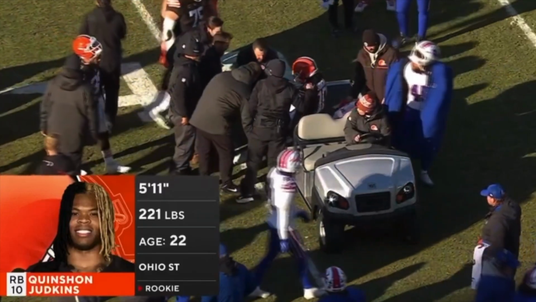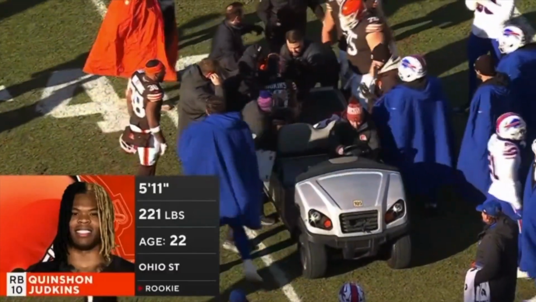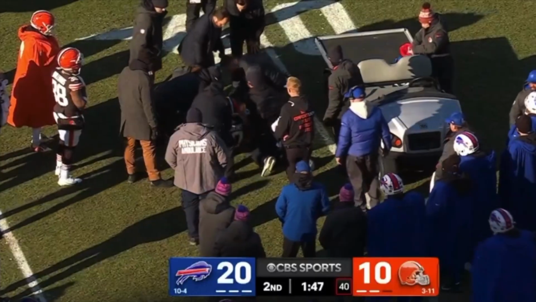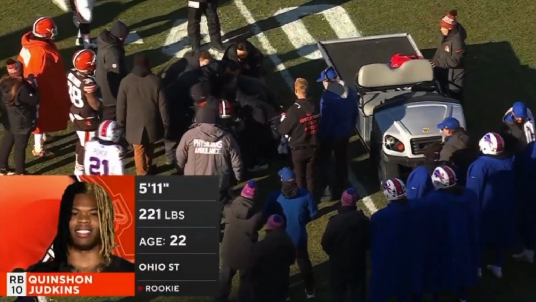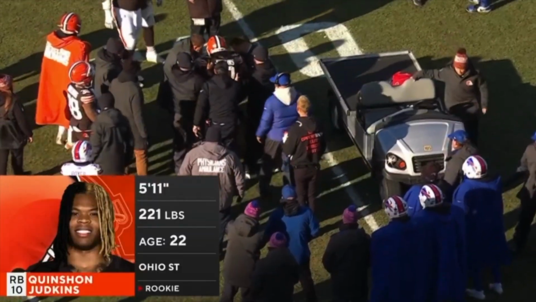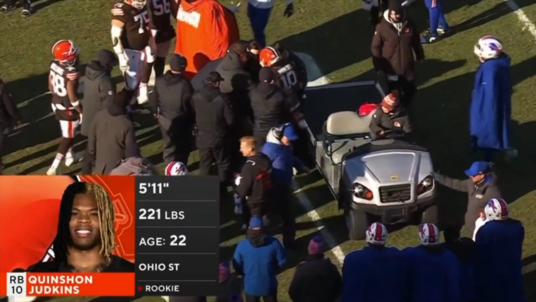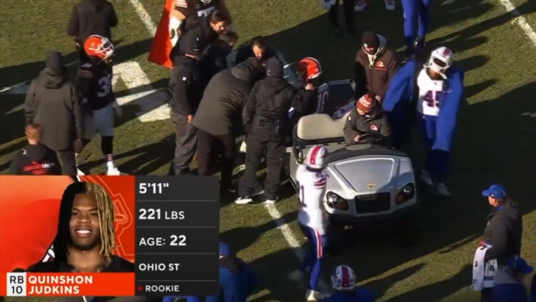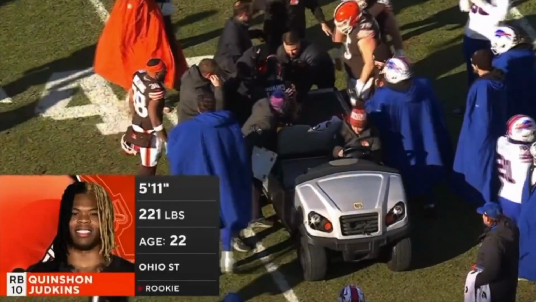So what is the recovery timeline for Quinshon Judkins after this type of injury? It's very important to have an understanding of the healing of soft tissue, cartilage damage, and any damage to the nerves or blood vessels, because that will definitely play a role in his recovery. He will definitely undergo a surgical procedure, most likely open reduction internal fixation, where they're going to put in a rod to fixate that broken bone, fibula, and ankle. This will be the beginning of his road to recovery.